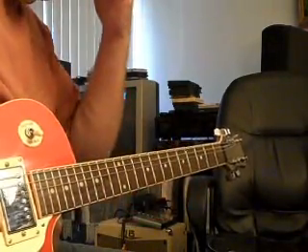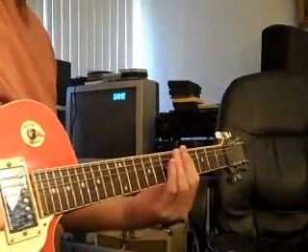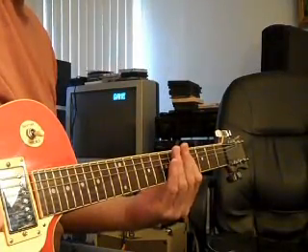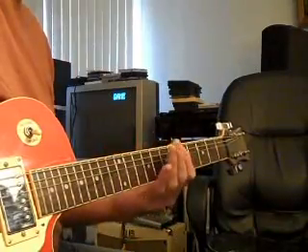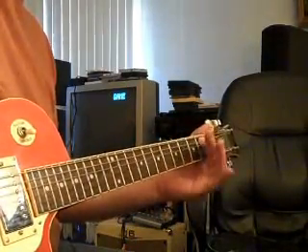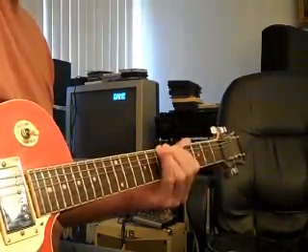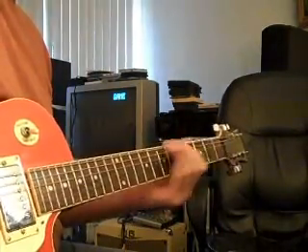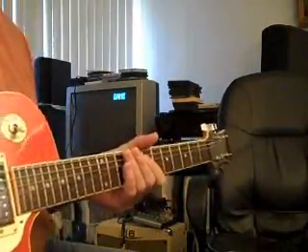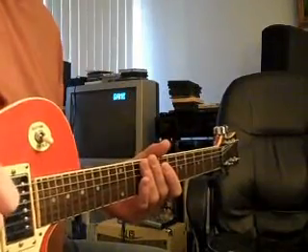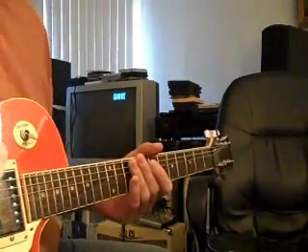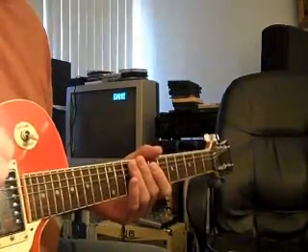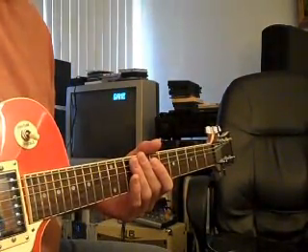So what that means is, okay, if you go to B, you go down 5 frets, you're at another B. And the reason that is important is because once you understand that, and you also understand that it applies over the entire neck, it opens up doors for you.